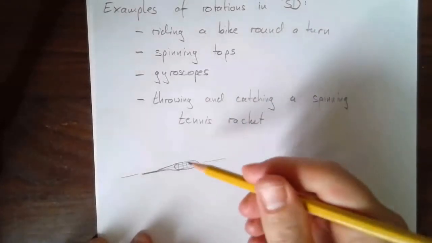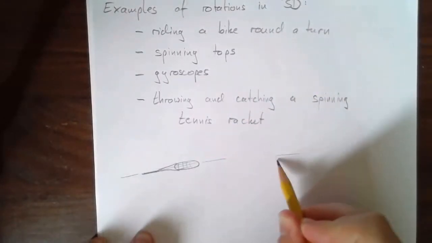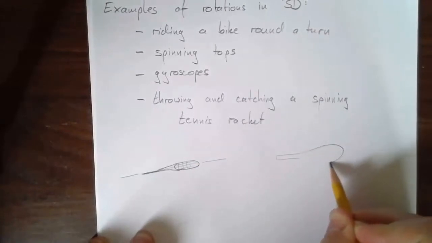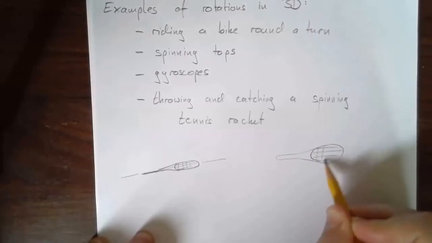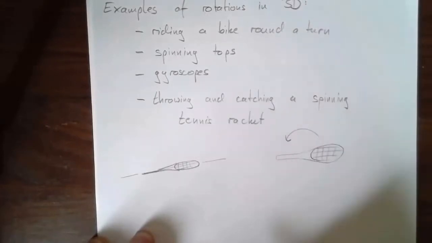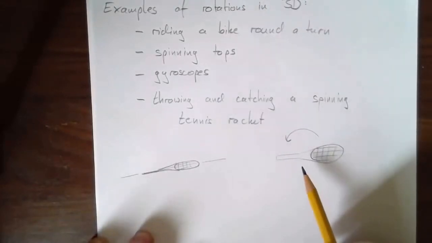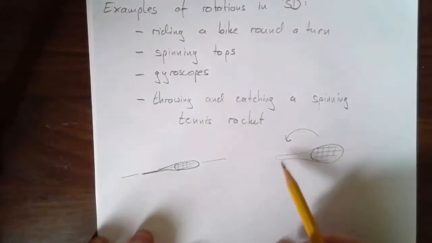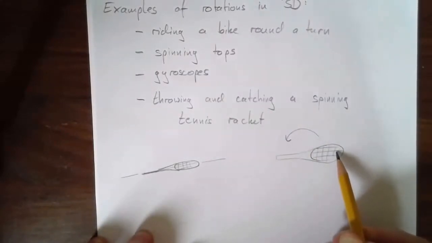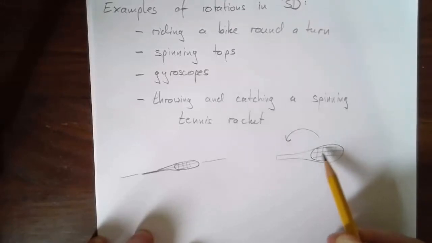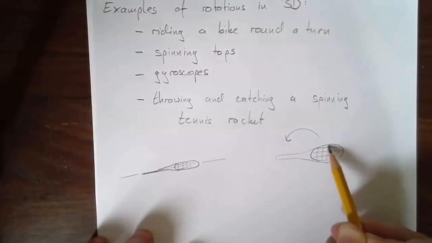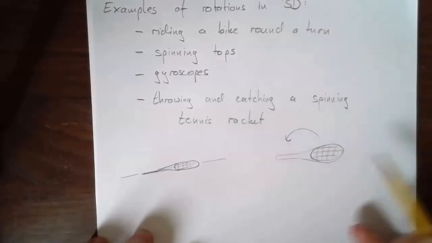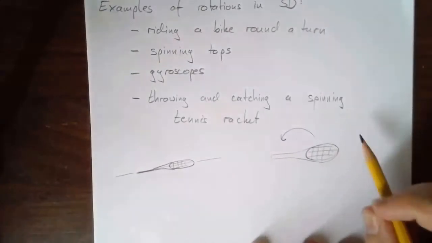If you throw it up, you can also have it spin. Let me draw it from the side. Here's the tennis racket, very poorly drawn, clearly. Maybe it spins like this. That'll work. But what if you try to have it spin as if it were trying to catch a lot of flies, so spinning with this side coming towards you.